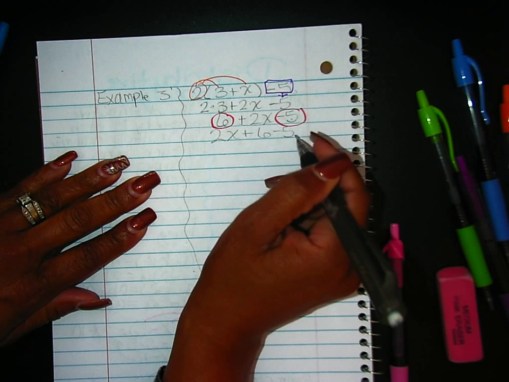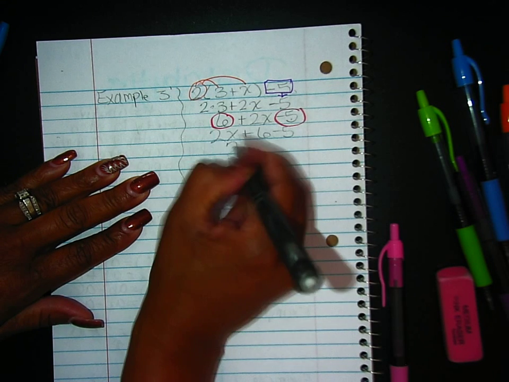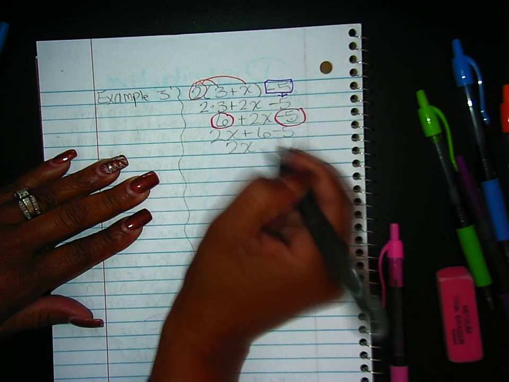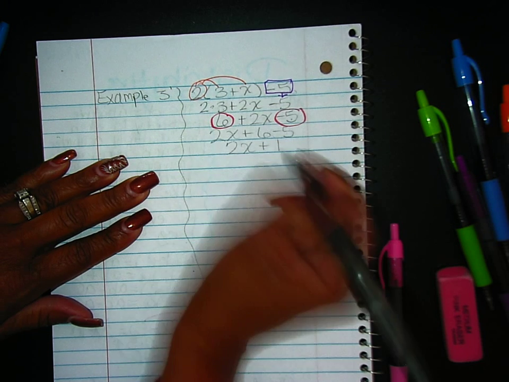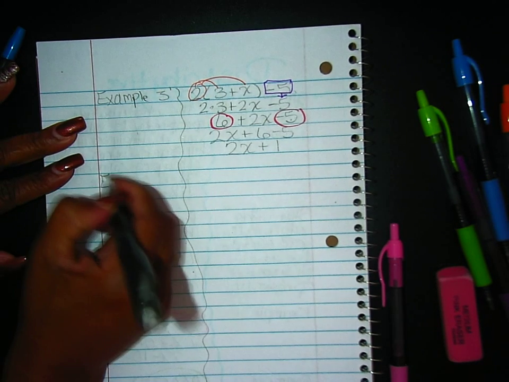Okay, and you probably say, I knew that was 1. I didn't write 6 minus 5, I just wrote 1. That's fine, you can do that. So I'm rewriting it as 2x, and the difference of 6 and 5 is positive 1. And I'm done. Okay. Example 5.